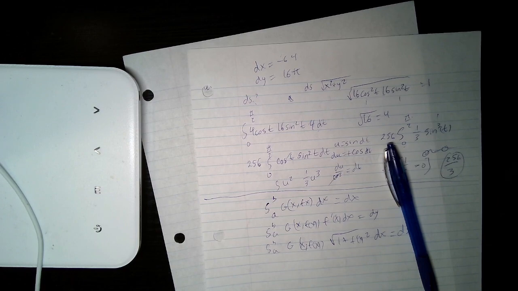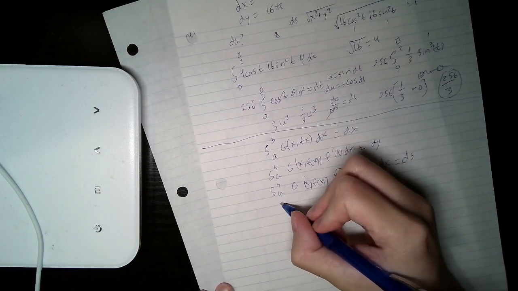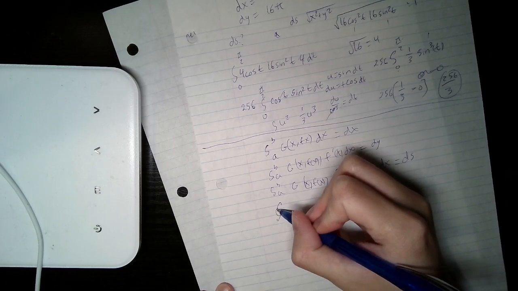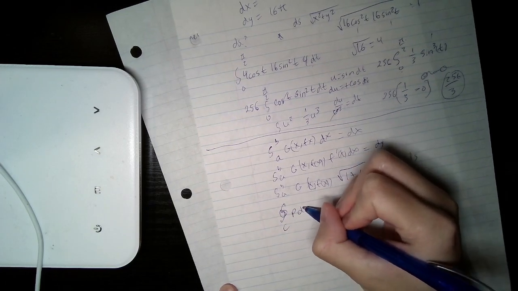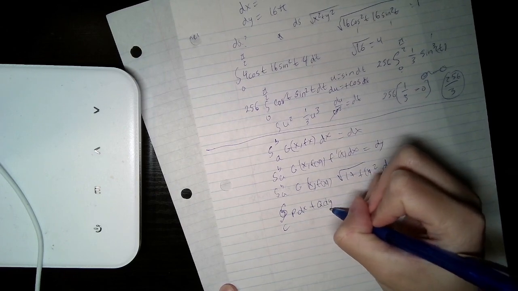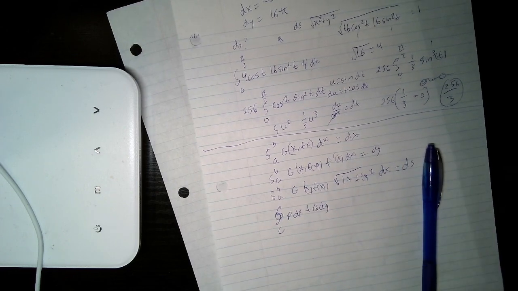So basically, in essence, they're trying to say that after all that, there's this easy way to do it, which is P dx plus Q dy. And this leads up to Green's theorem in a little bit, but after we do our double integrals, our triple integrals, and our divergence theorem.